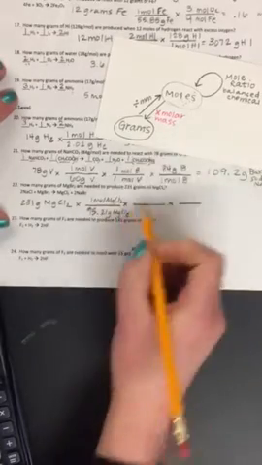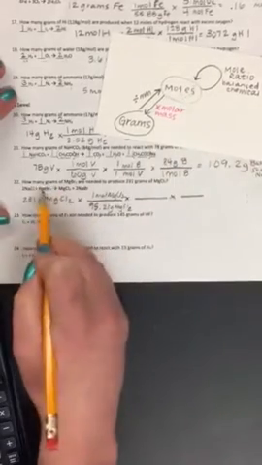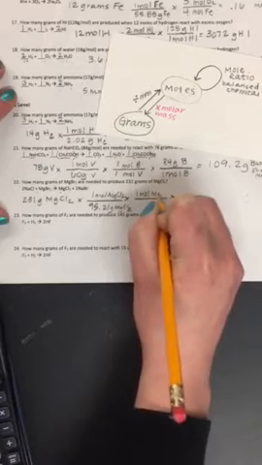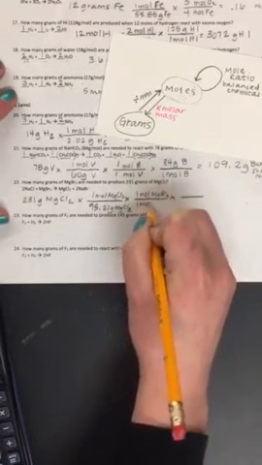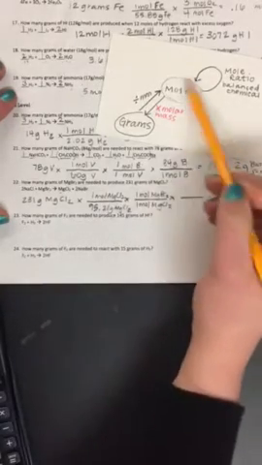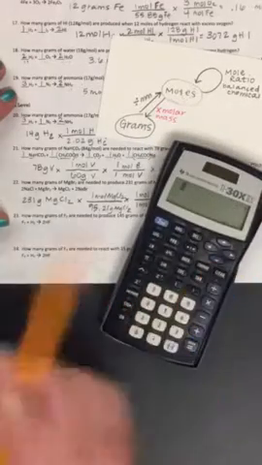Now we're going to do our mole ratio, magnesium chloride to magnesium bromide. If we look, they're 1-to-1. So 1 mole of magnesium bromide is needed to create 1 mole of magnesium chloride. Then finally we're at moles of magnesium bromide, so we need to multiply by the molar mass of magnesium bromide. Whew, that's going to be rough.